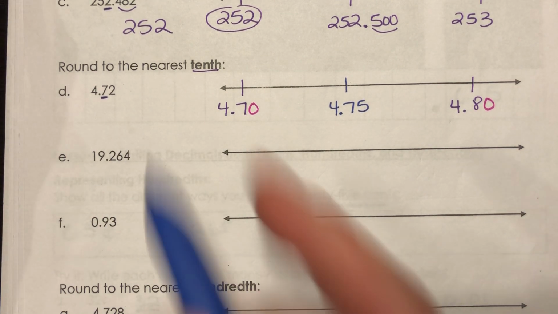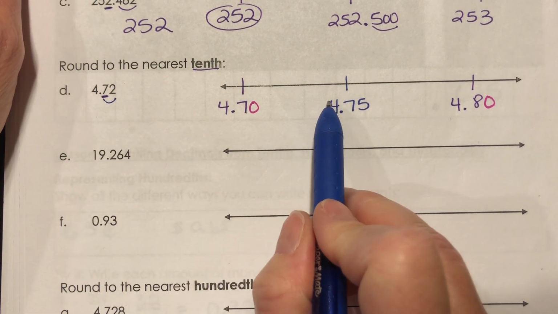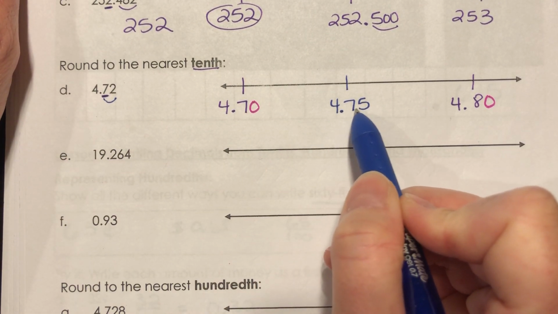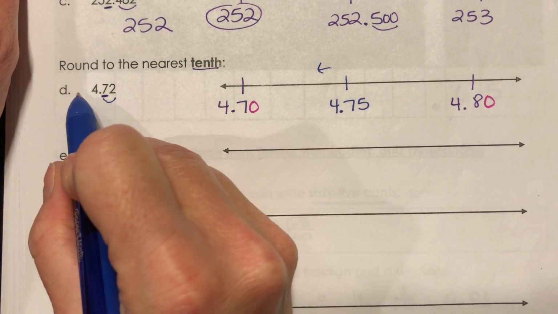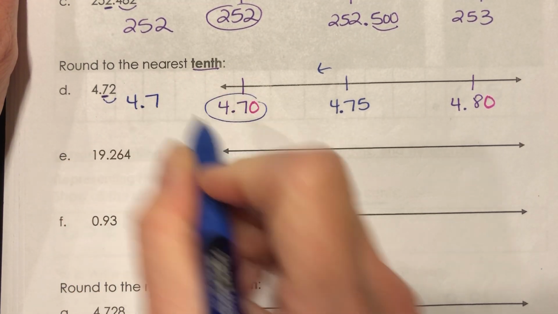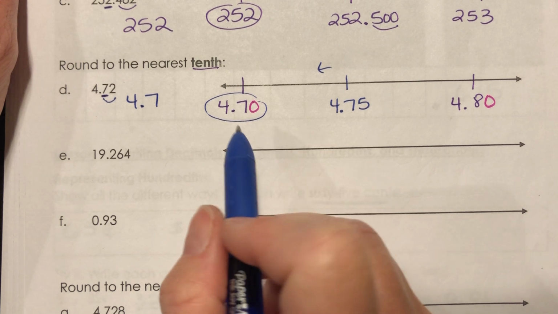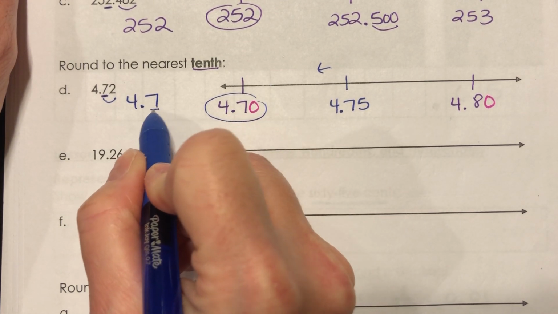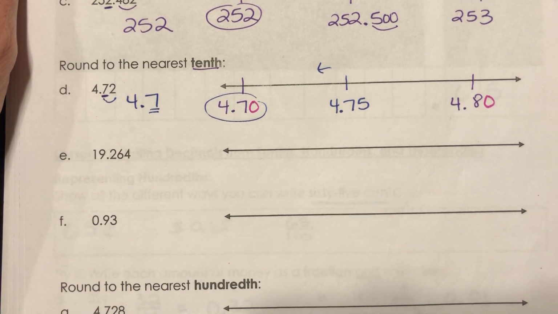Okay, now we can see, this is 4.72. 4.72 would come before 4.75, which would make 4.72 closer to 4.7. I'm not going to include that 0 because if I ask you to round to the nearest tenth, your answer should stop at the tenths place there.